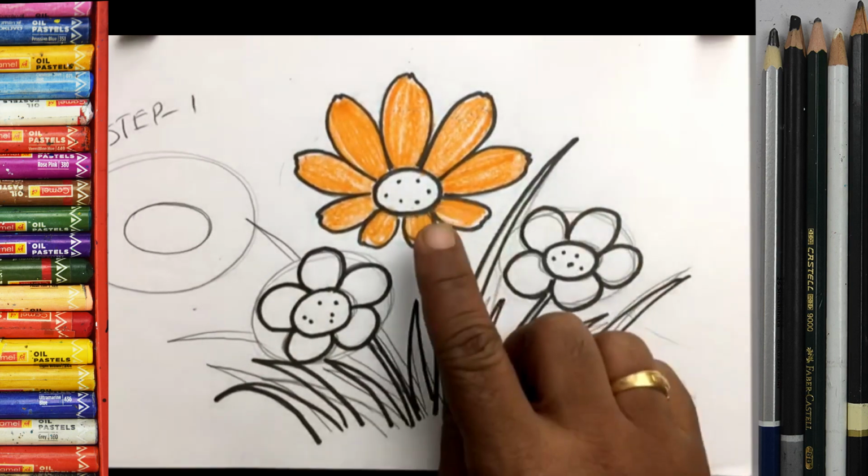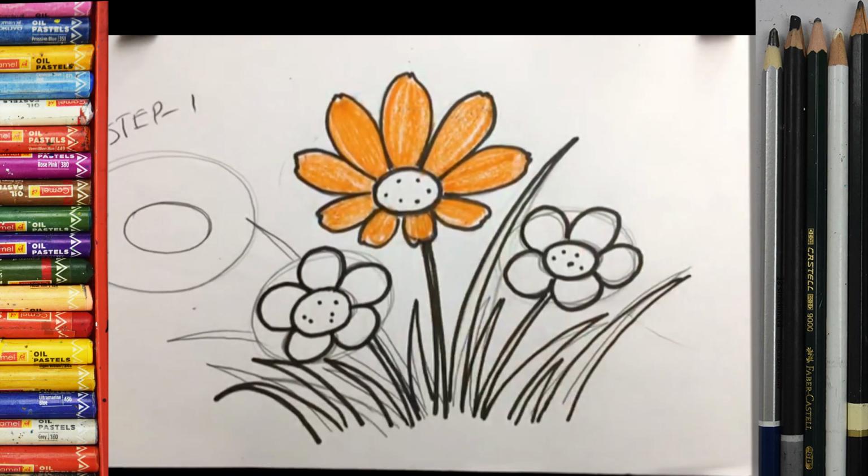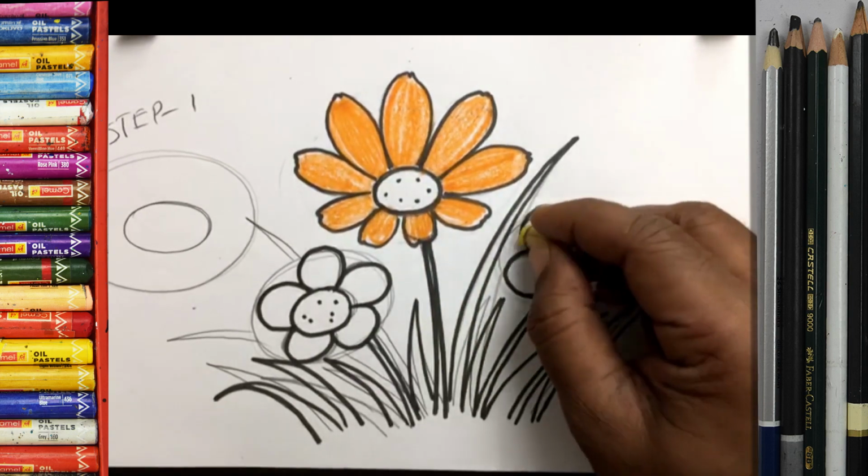This is an orange flower, and we are putting this yellow flower.